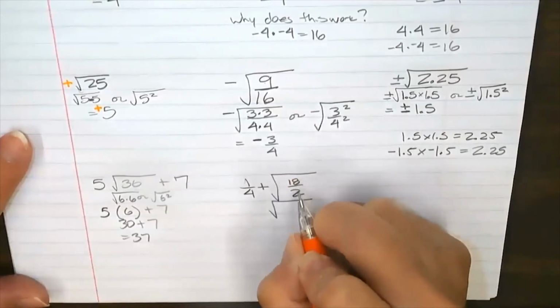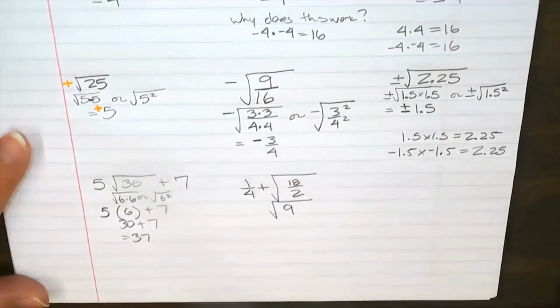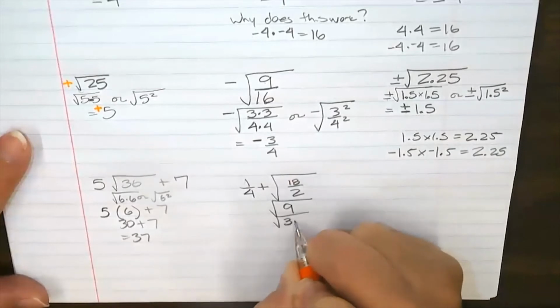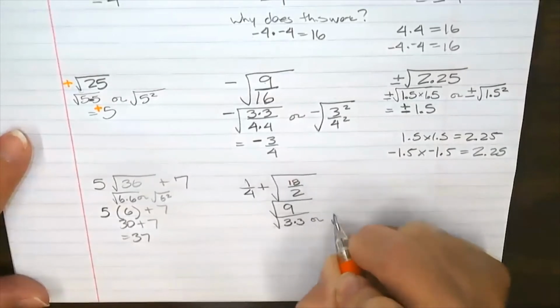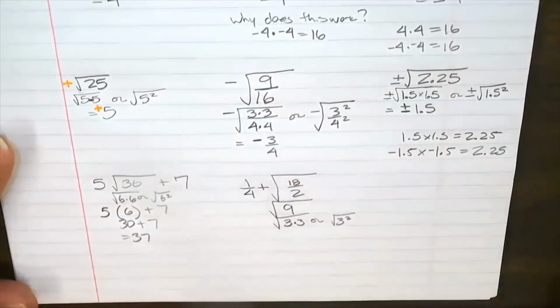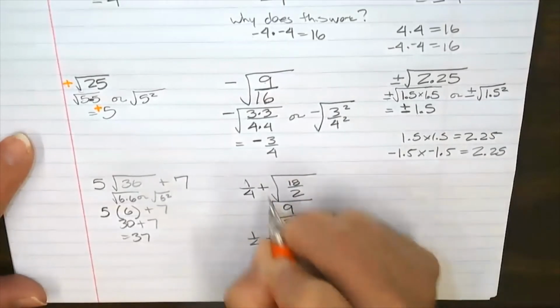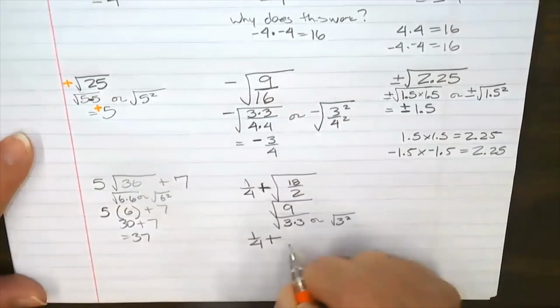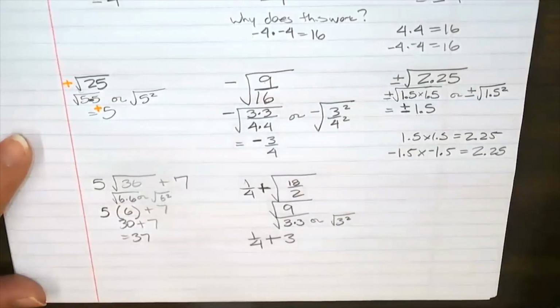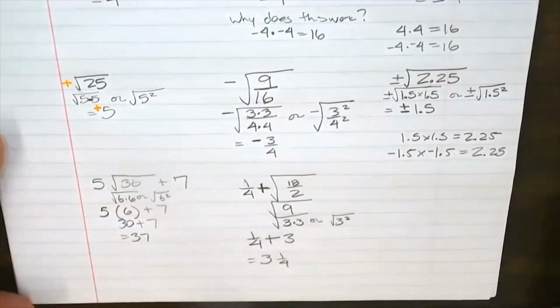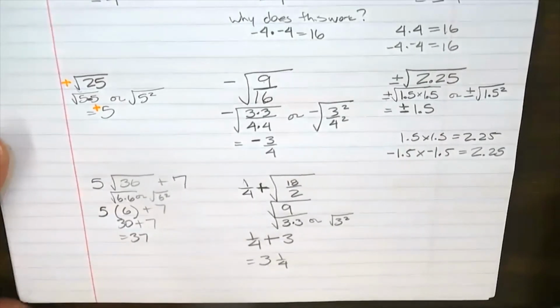So 18 divided by 2 is 9. Well, I know 9 is 3 times 3 or 3 squared. So this is 1/4 plus 3. So this equals 3 1/4. That fraction wasn't too bad, right?